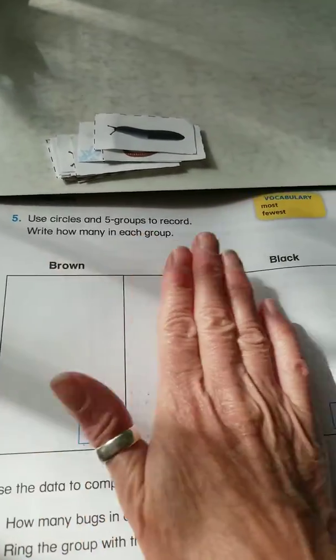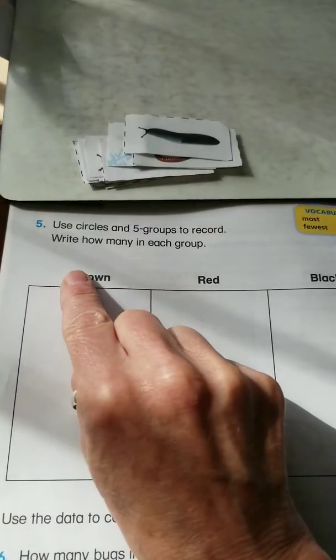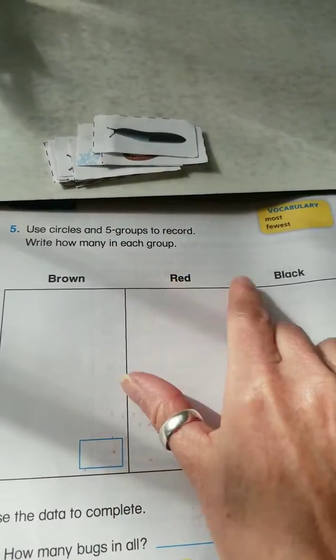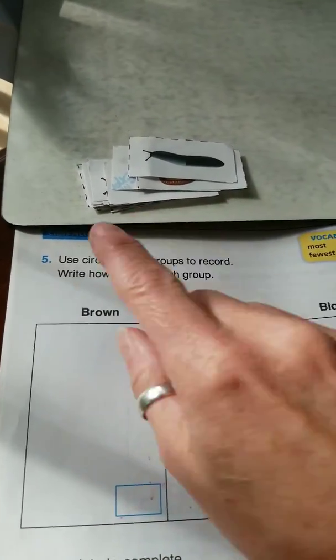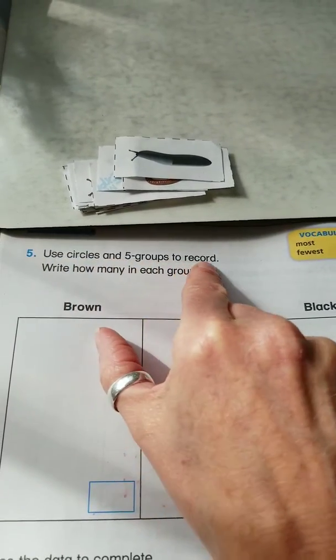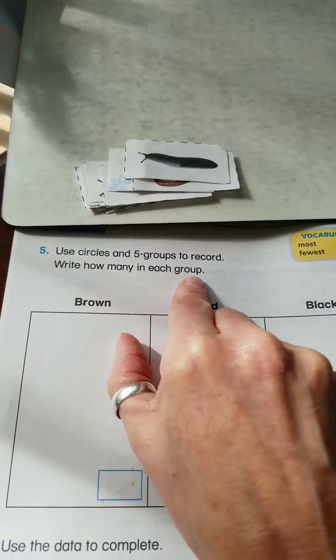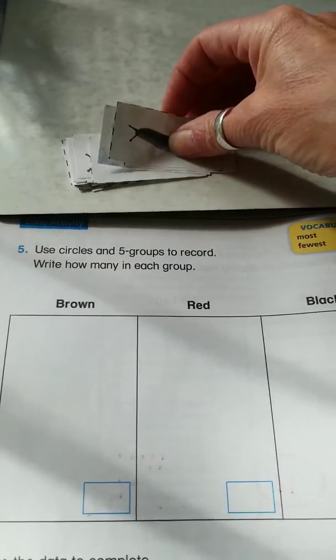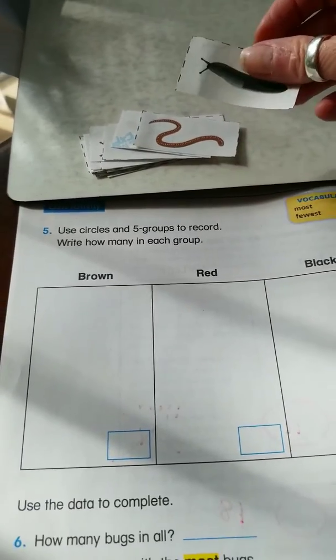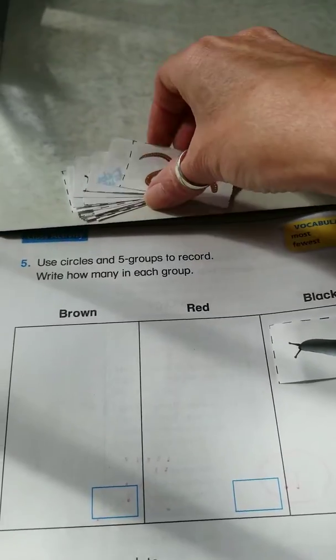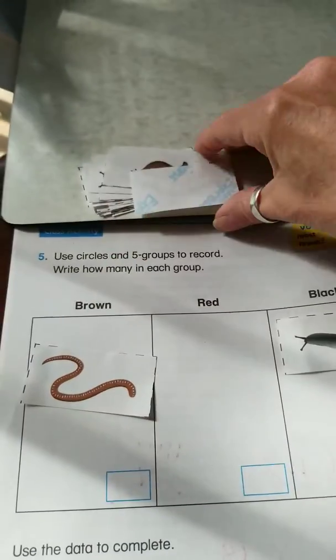So we have 3 columns this time. Instead of 2 column notes, we have 3 column notes, and they're labeled brown, red, and black. And it says this time use circles in 5 groups to record and write how many in each group. So the first thing I'm going to do is take my raw data here, which is unsorted, and sort them where they go, like this.